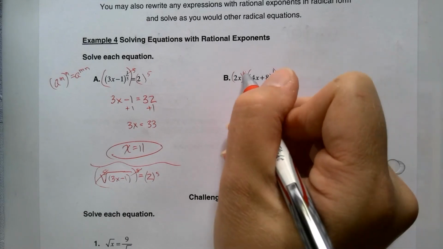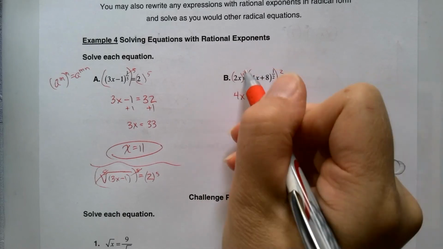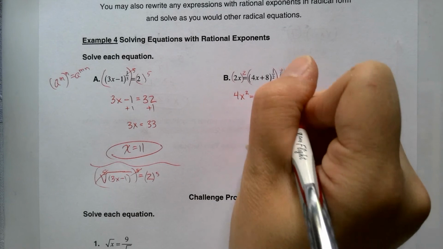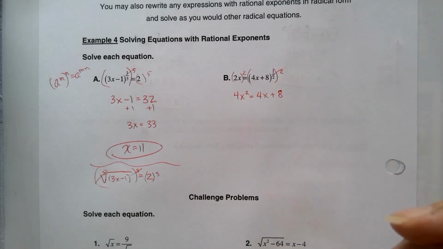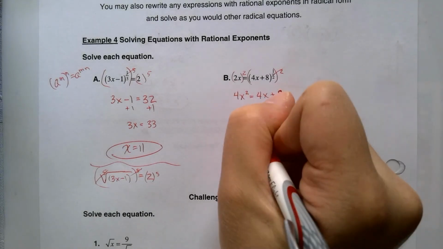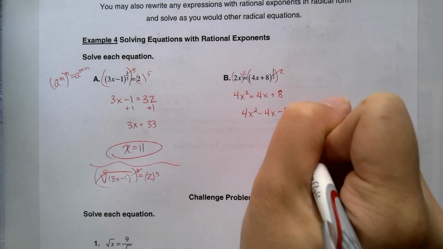So we're really doing the same thing, but instead of being in radical form, we're doing it in rational exponent form. Now, this is not 2x squared, this is 4x squared. I can distribute that power over multiplication. Over here, this cancels and leaves me 4x plus 8. Okay, what I'm noticing is that I have a square. So I'm going to have to set this equal to 0. 4x squared minus 4x minus 8 equals 0.